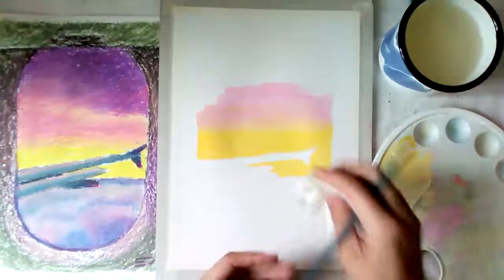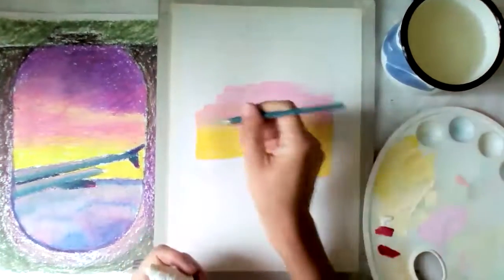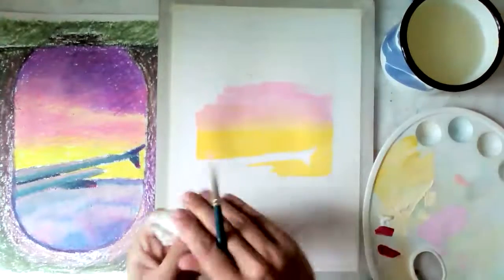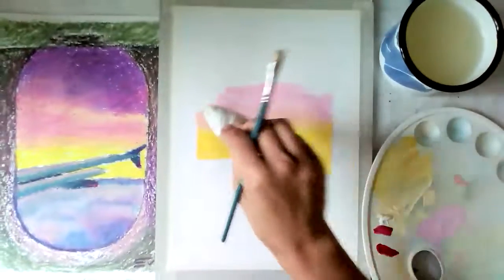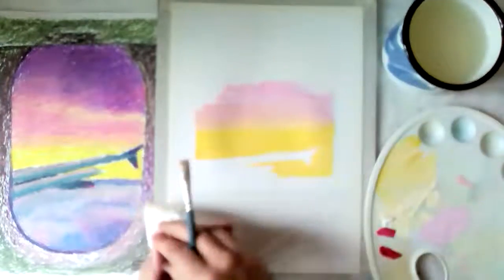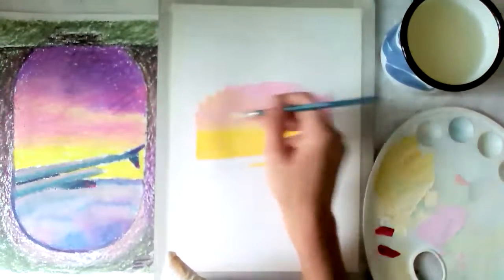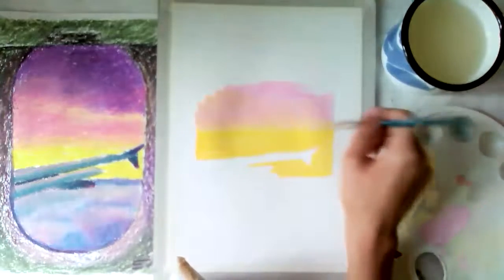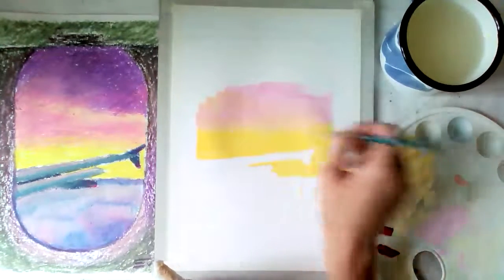I can also sometimes use my paper towel on the paper if there's a bit too much. But I'm not moving my paper towel, I'm just tapping, just vertical. Otherwise it can leave marks and also damage the paper.